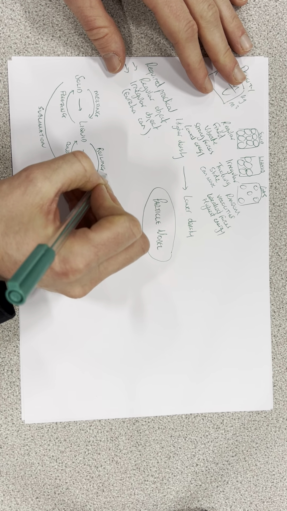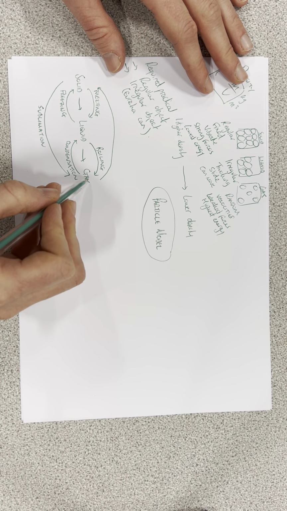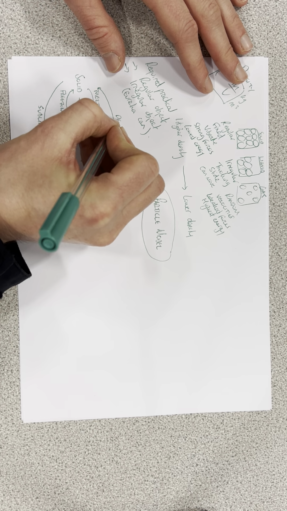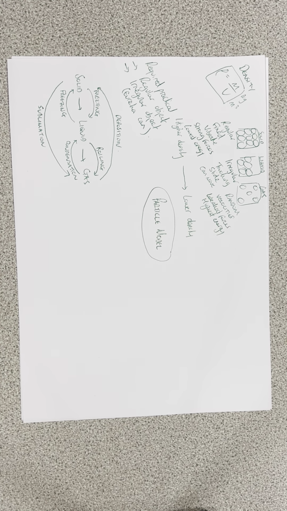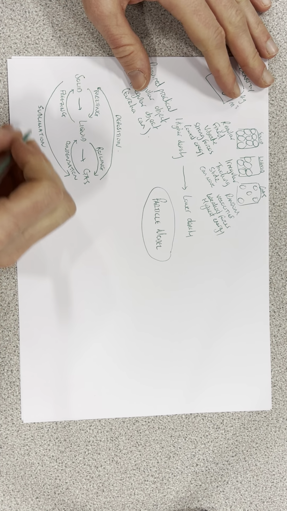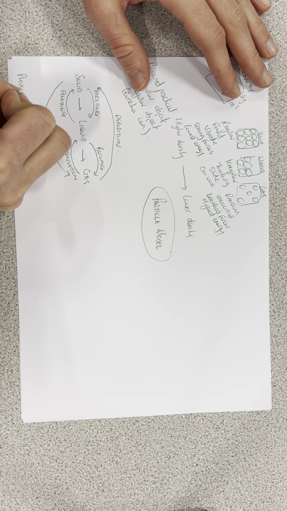Now the other one I will write just in case. So when you go from gas to solid and miss out liquid, this is called deposition. Okay? All right, now these are all classed as physical changes.